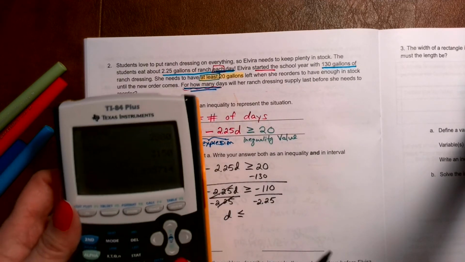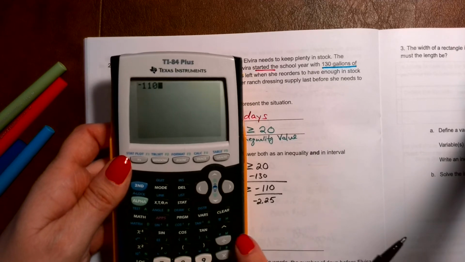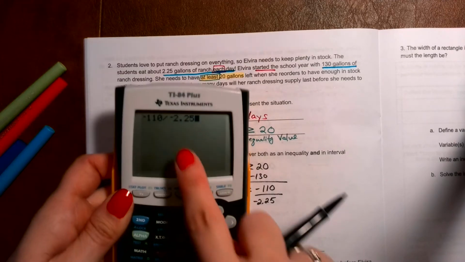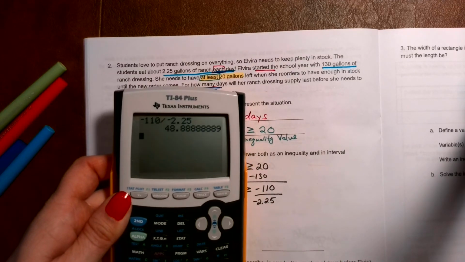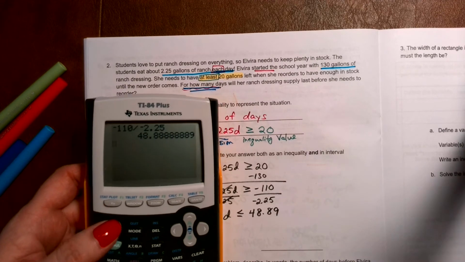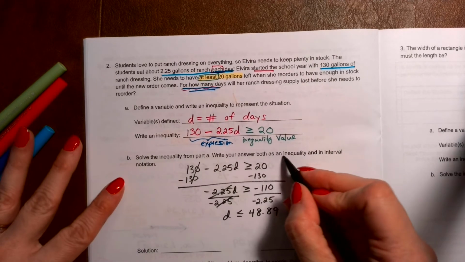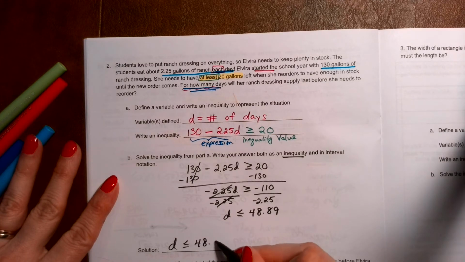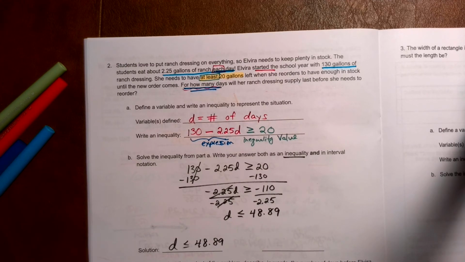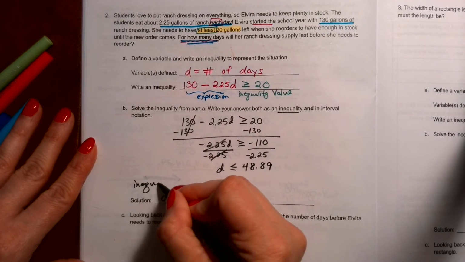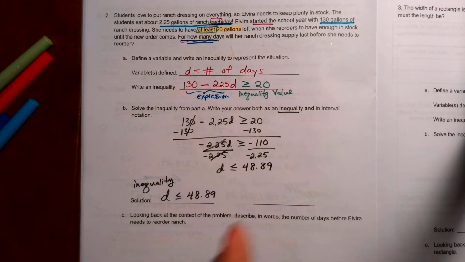Negative 110 has to get divided by negative 2.25. The negative sign is small. Remember, it's way down there. It looks little. And the answer is 48.89. So that's the inequality. The inequality answer, you just write down what you have. And now let's think about the interval notation. So this is the inequality. Let's find the interval notation.